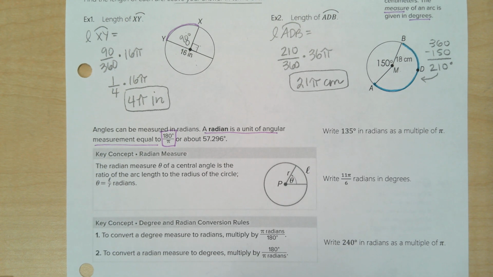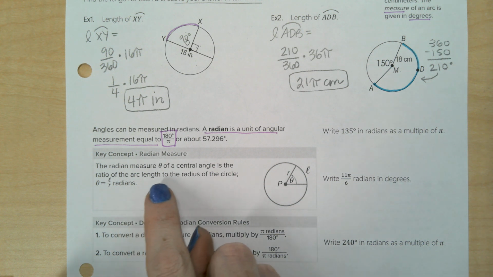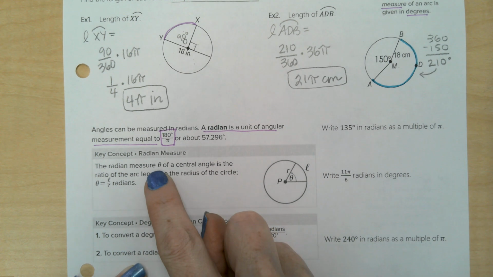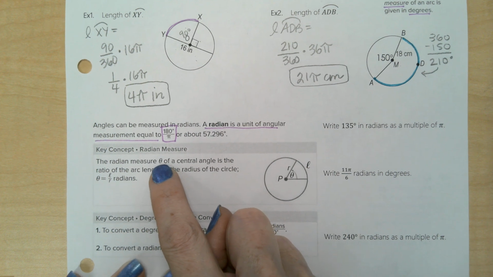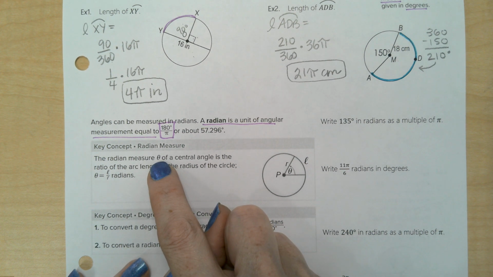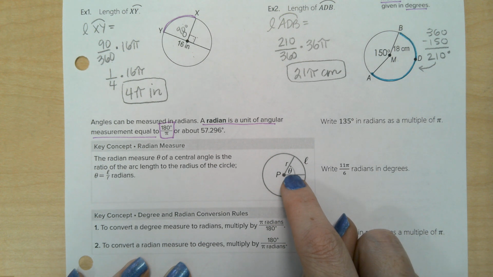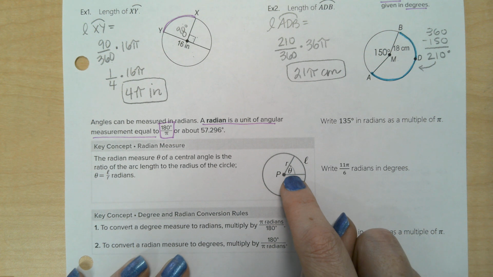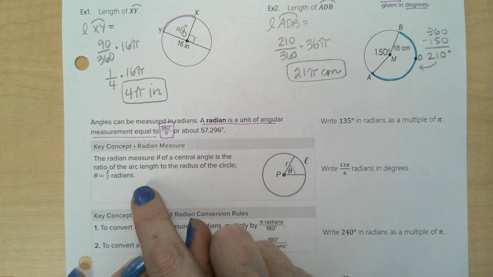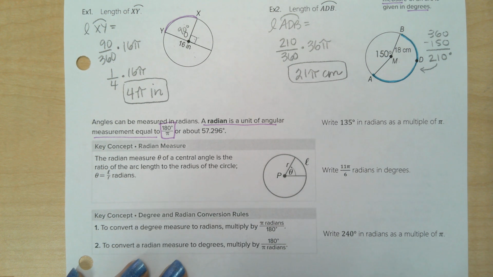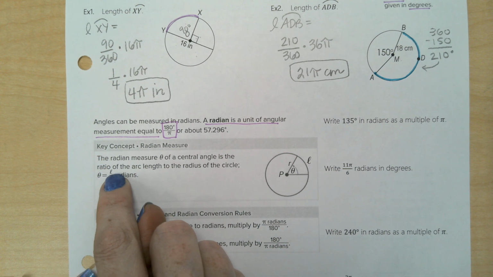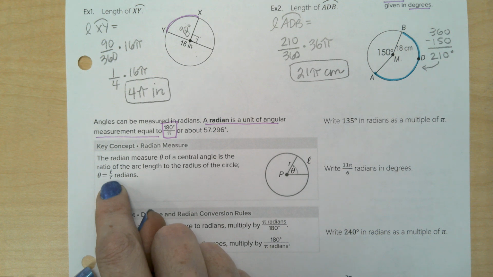Okay, now listen. Now the radian measure of this symbol here, this is a Greek symbol. It's called theta, T-H-E-T-A, theta. We use it a lot with circles and degrees, even in triangles when we're talking about the degrees and the angles. So it's another way to call an angle. This is angle theta. So the radian measure theta of the central angle is the ratio of the arc length to the radius. So arc length is the L, radius is the R.